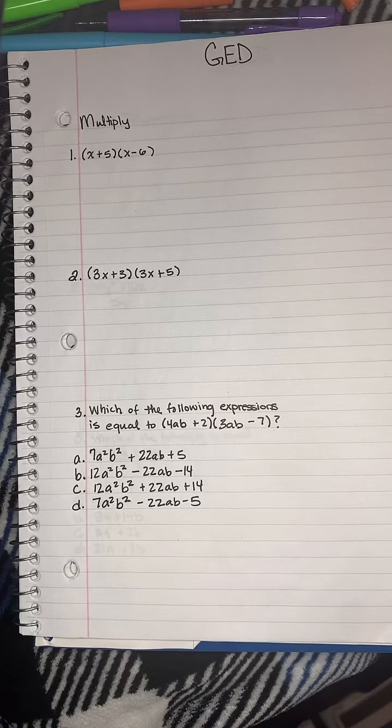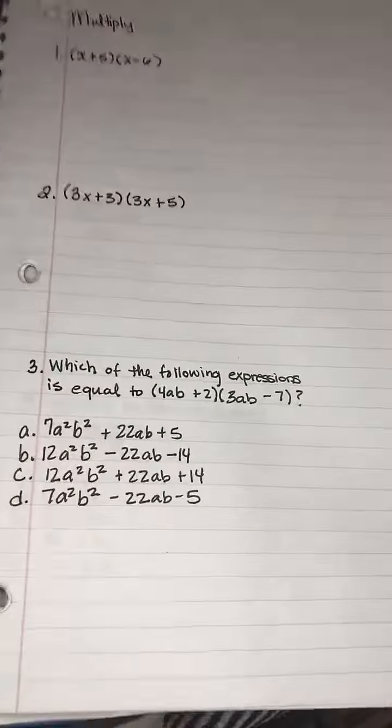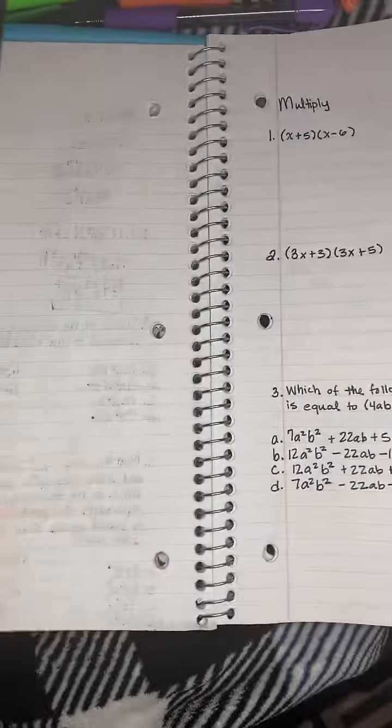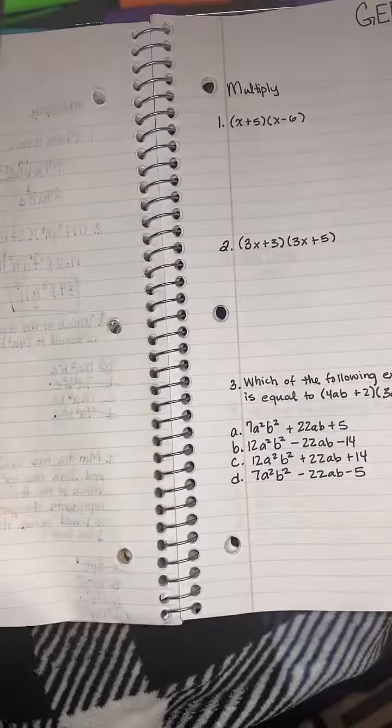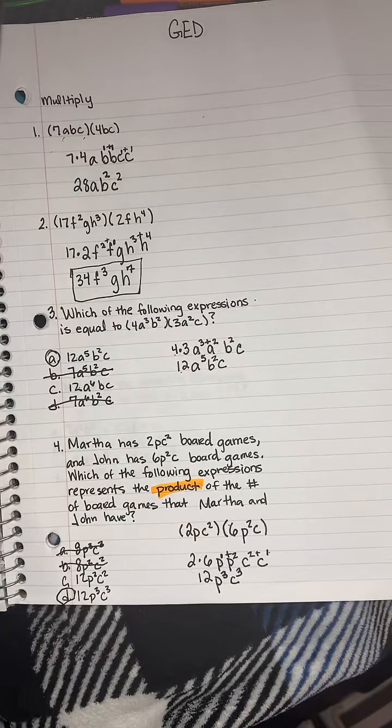Okay, Martha has 2PC squared board pieces, and John has 6P squared C board pieces. Which of the following expressions represent the product? Ooh, this is a key word right here. The product of the number of board games that Martha and John have. Product means you multiply. So we would do 2PC squared times 6P squared C. Okay, because it says the product, so that means we multiply.